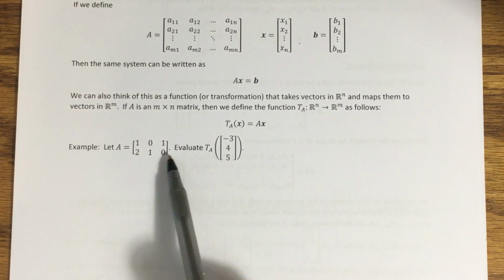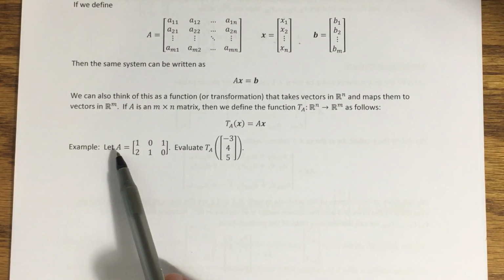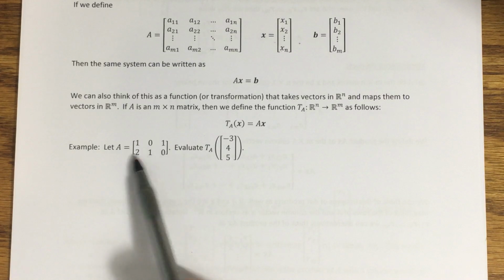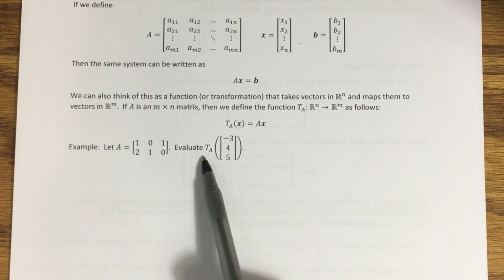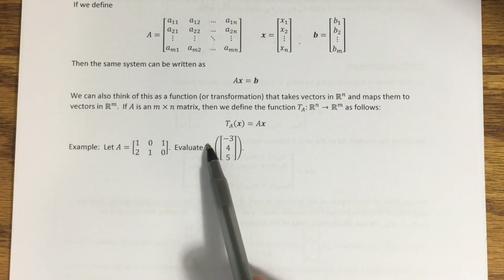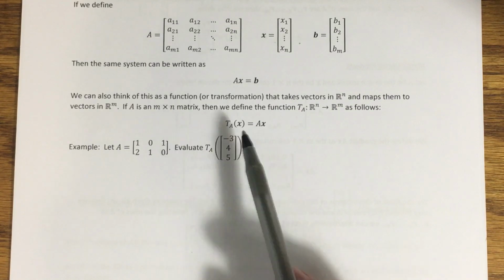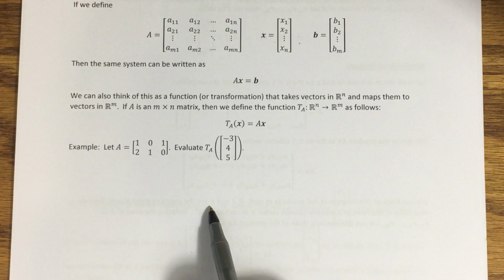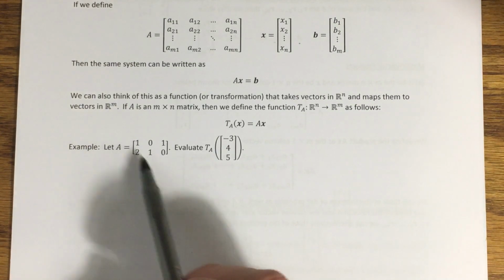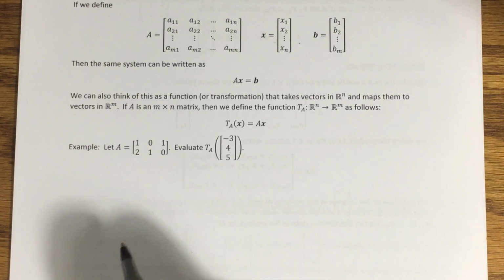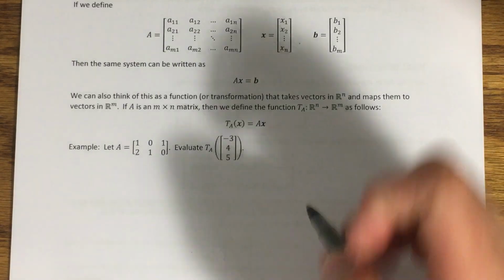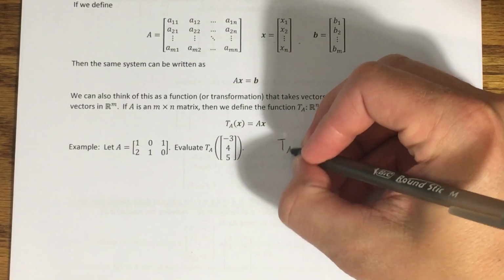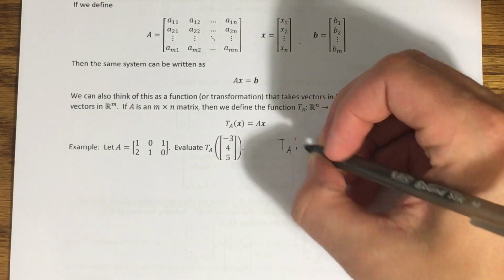But let's just do an example. So A, I'm going to let that be the 2 by 3 matrix given here. And we want to evaluate T_A of this column vector, -3, 4, 5. So notice first of all, this is a 2 by 3 matrix. According to this notation, you don't need to write this in finding the solution, but this is just for practice.